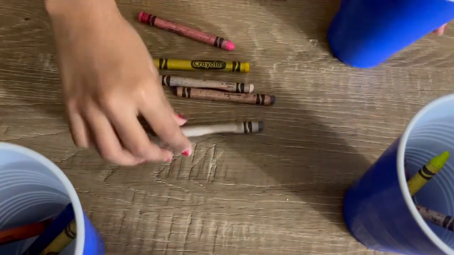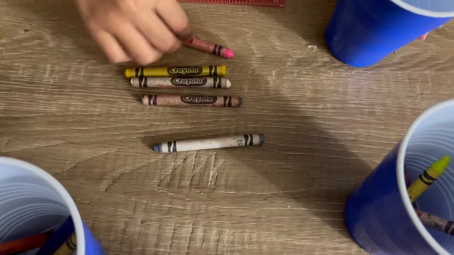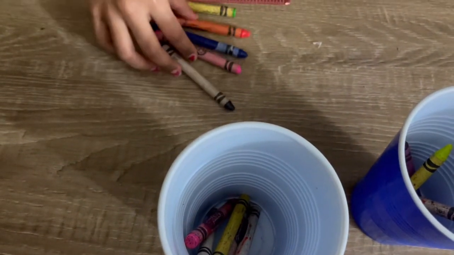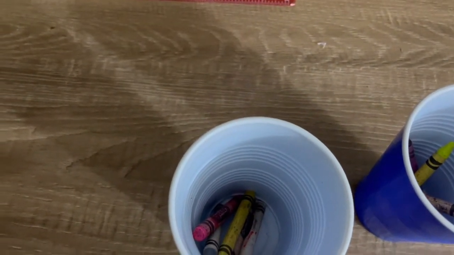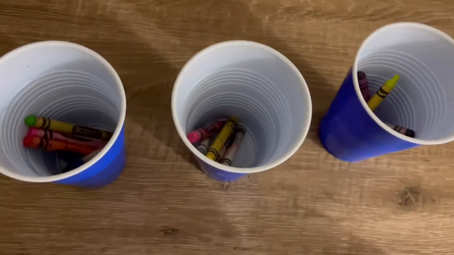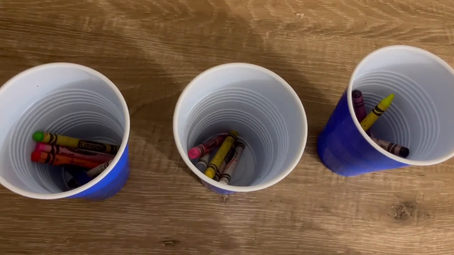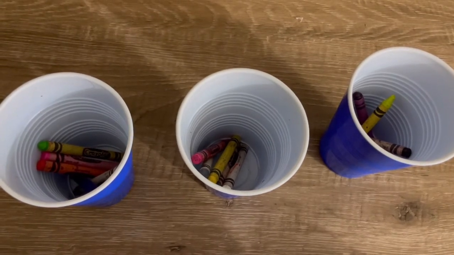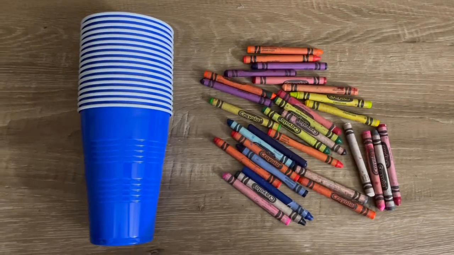Now the second cup. 1, 2, 3, 4, 5. Now the third cup. 1, 2, 3, 4, 5. There are 5 in each cup. So 15 divided by 3 equals 5. Wow, this is so fun.